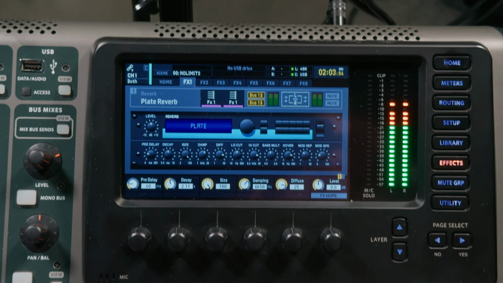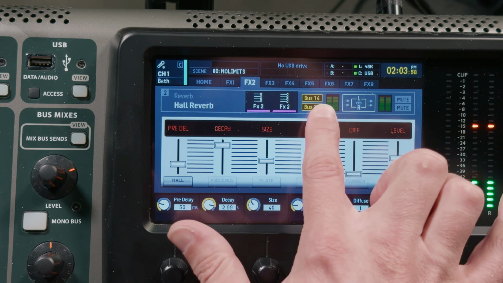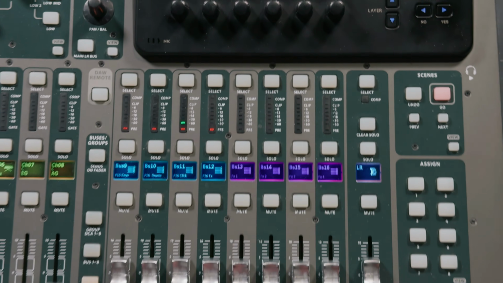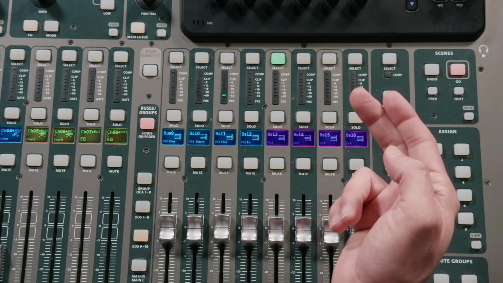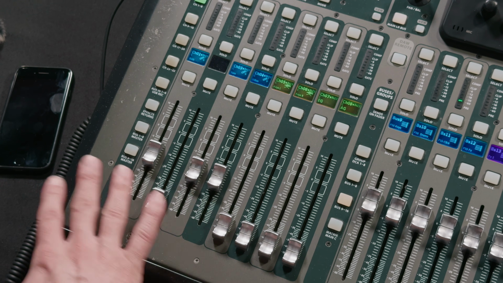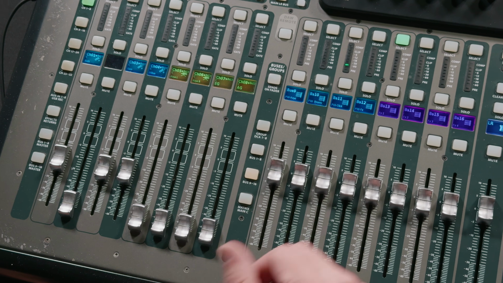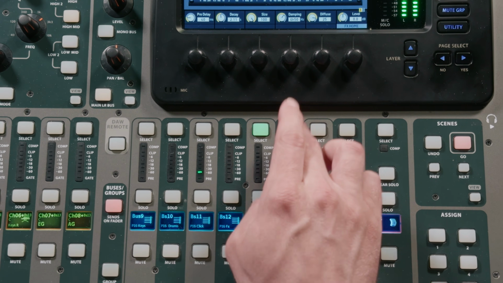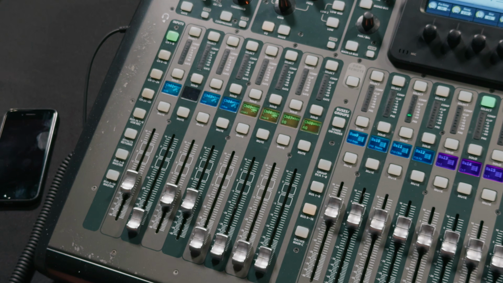So these are automatically assigned to bus 13, you can see right there, and bus 14 on the X32. So to add these to your vocals, you're gonna hit Sends on Fader, select like bus 13, and that'll be your plate reverb. Add it to your vocals. Somewhere around -10 is probably where that's gonna land. More or less, use your ears to mix. Same thing for the hall. You just select it while Sends on Fader is active, and then you can mix that one into the vocals.